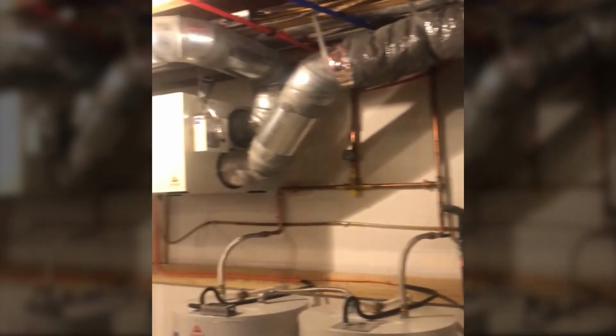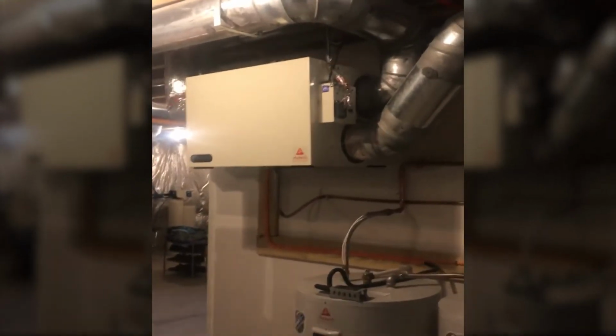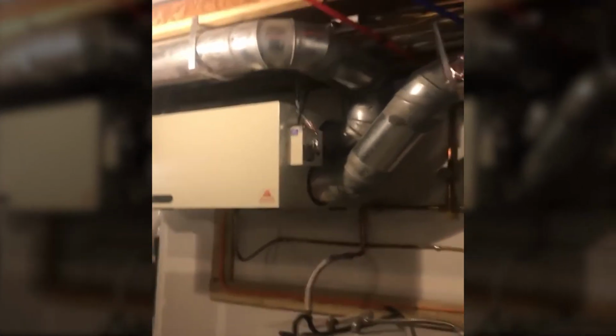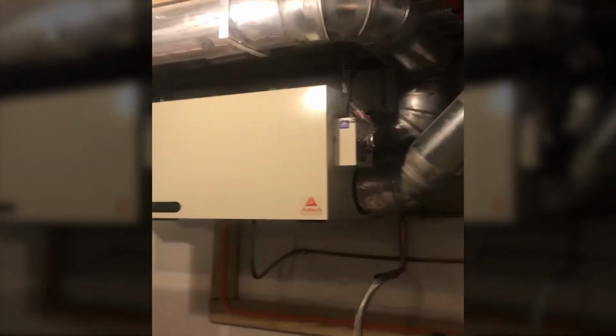Typical homes, Energy Star homes, are rated for 3 air changes per hour at 50 pascals. Our home is under 1 air change per hour at 50 pascals. Because of that, we have a heat recovery ventilator.